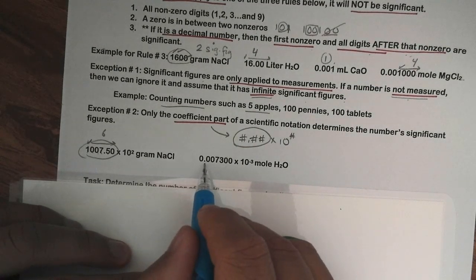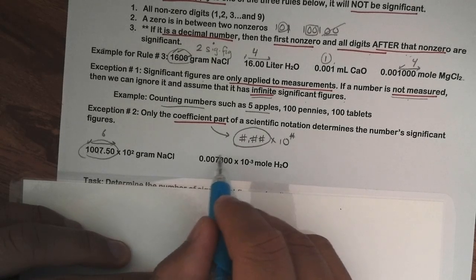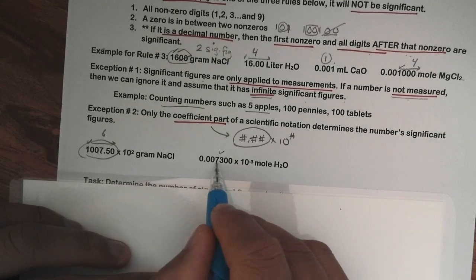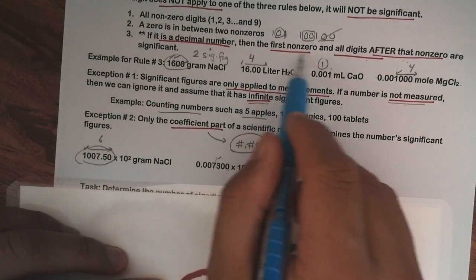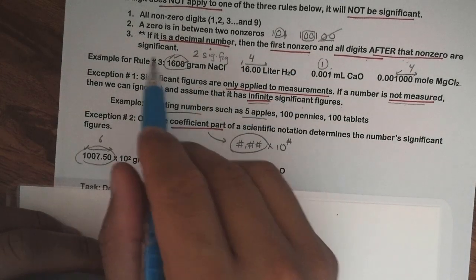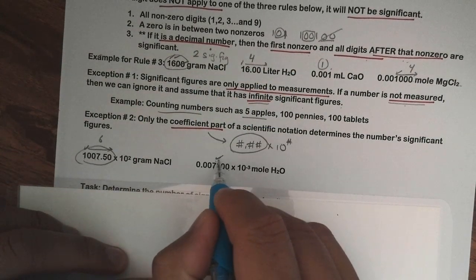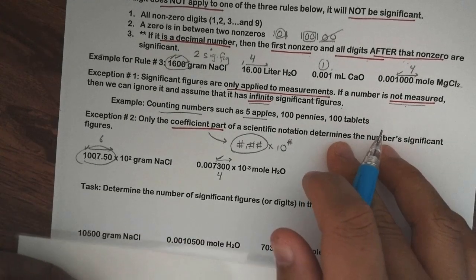Then over here we have another decimal and a scientific notation. In this case, the first non-zero is right here. So it's 1, 2, 3, 4. Again, if we have a decimal number, the first non-zero and all the digits after that non-zero are significant. So this is the first non-zero all the way to the end. So in this case, we have 4 significant digits. Now let's try some more examples.